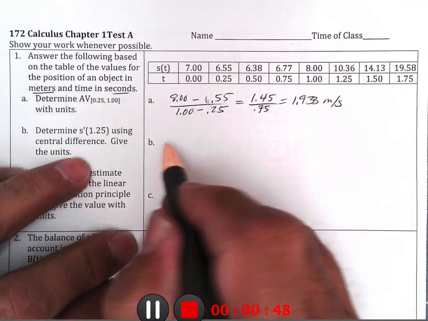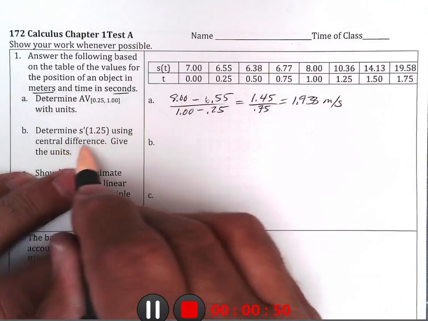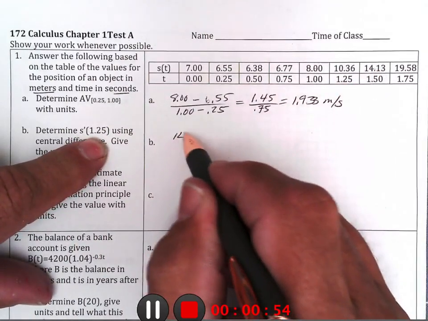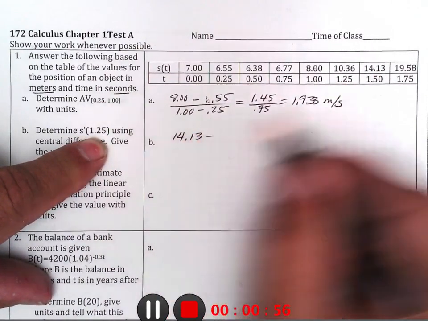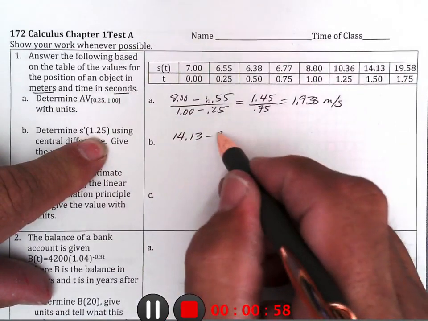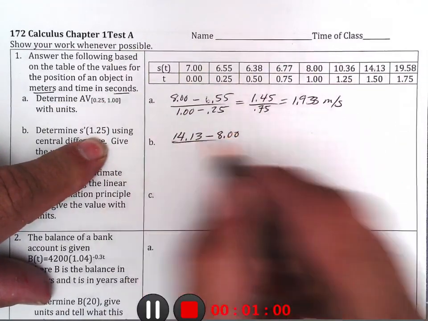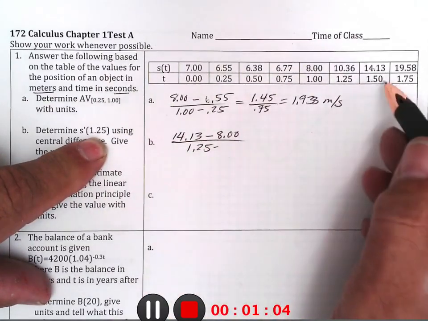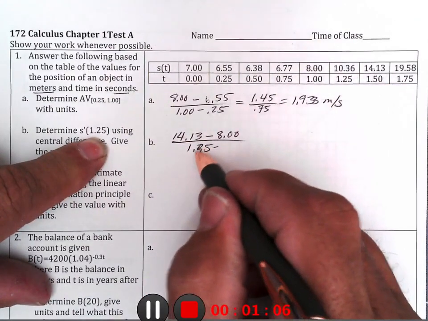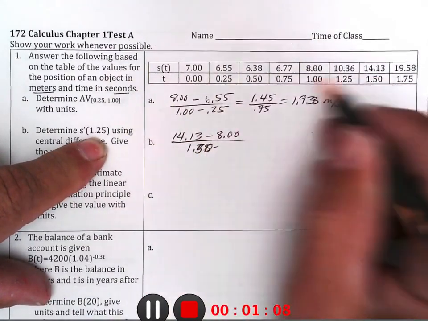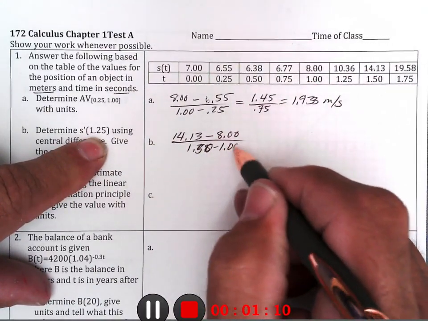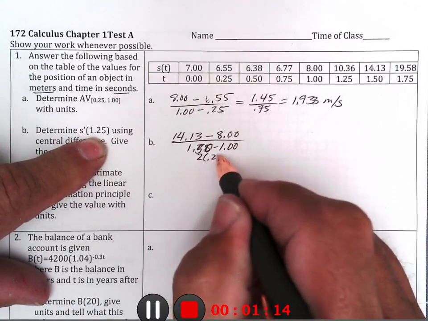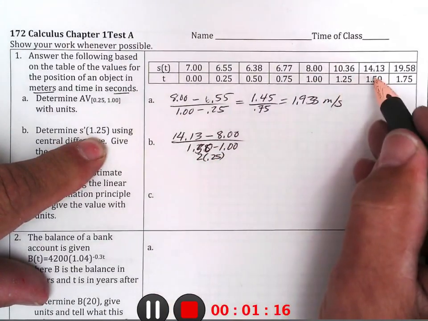Find this using the central difference. 1.25 is here, so we're going to do the 14.13 minus 8.00 over 1.25 minus 1.50 minus 1.00, or that's 2 times 0.25 because I went 0.25 above and below.